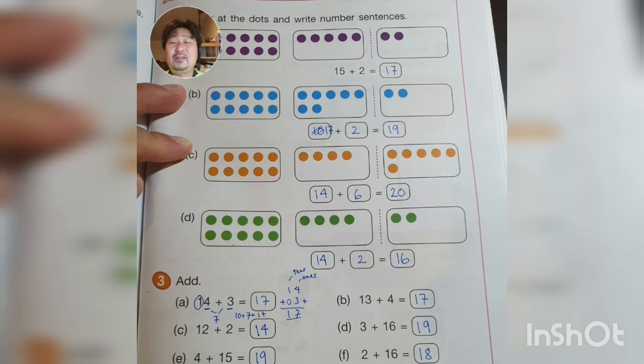Okay, and then C, 12 plus 2. So if you don't want to use the shortcut method, then use the other method, just add the singles together. So you separate the tens from the ones. So you get 1 ten and you get 2 ones. So you add the ones together, 2 ones plus 2 ones equals 4 ones. And then you add the 10. So 10 plus 4 equals 14.